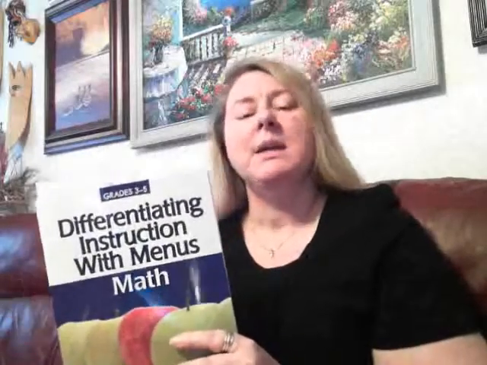The title multiple times. In order to understand the difference, the first thing I want to do is address the purpose of the original set of books that came out. This is the grade 3 through 5 series, and it came out in 2007. It was originally intended and originally written for our gifted audience, meaning that when the ideas were brainstormed and the types of menus were selected, I was thinking gifted.